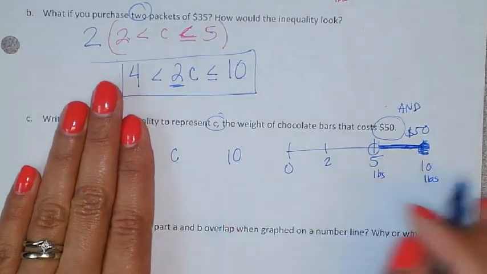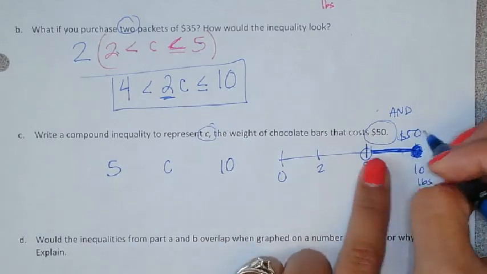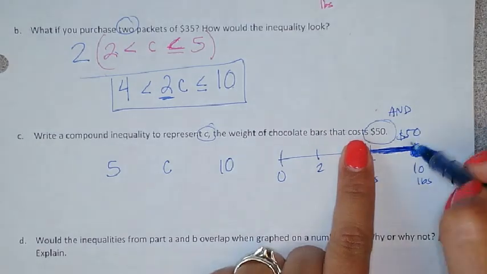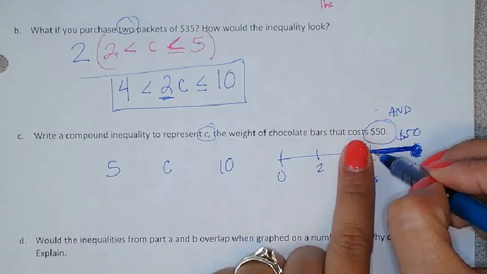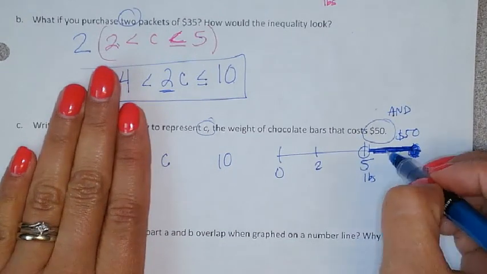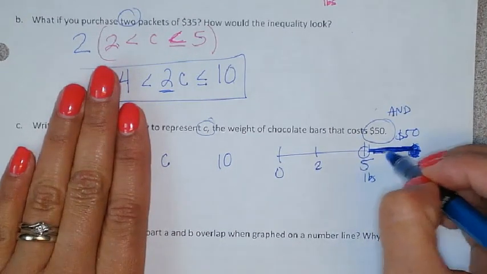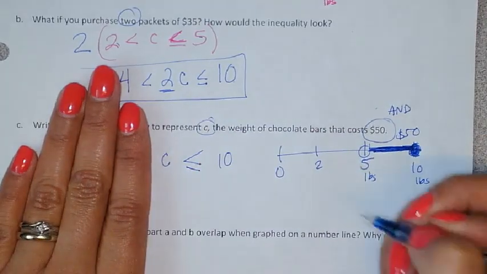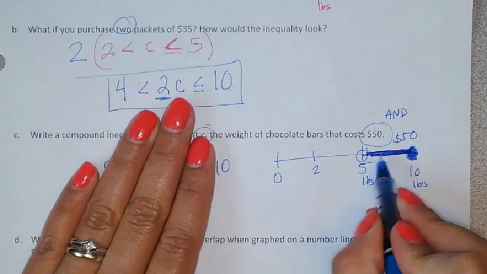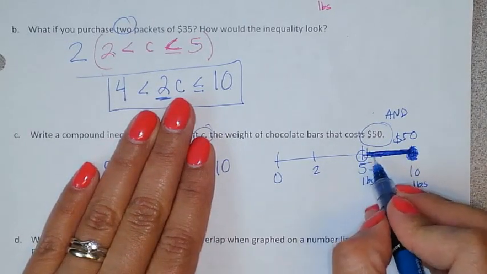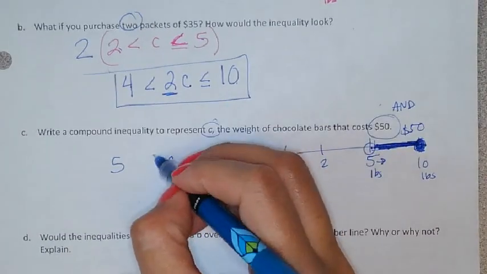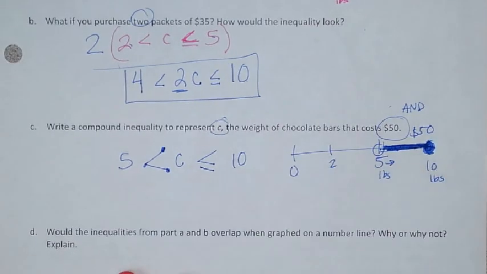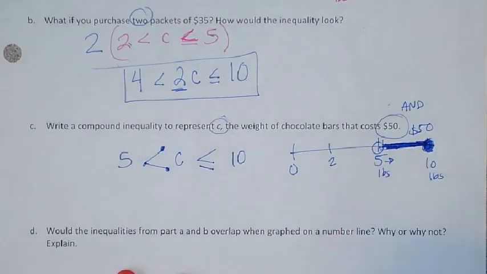From the C and the 10. So from the 10 over here, right, the C or the weight is to the left. So I have it shaded to the left. So that means that C is less, it goes this way, less than 10. 10 is included, so it'll be or equal to. From the 5, it goes to the right, right? So from 5, it goes this way to the right, so it'll be greater than 5. Okay, C is greater than 5. And this is open, so I'll leave it. And that's my answer for that.